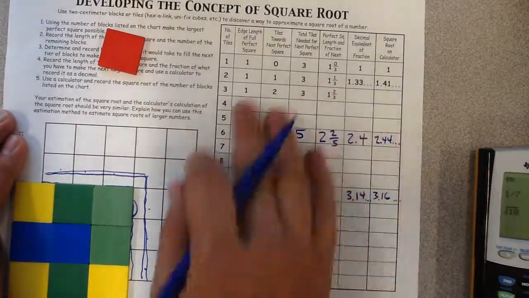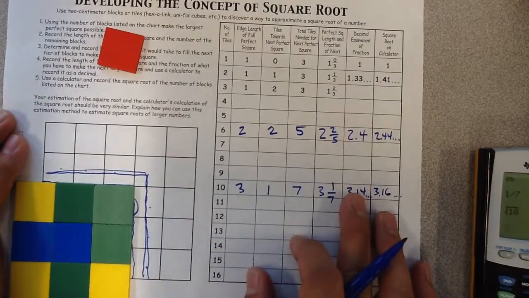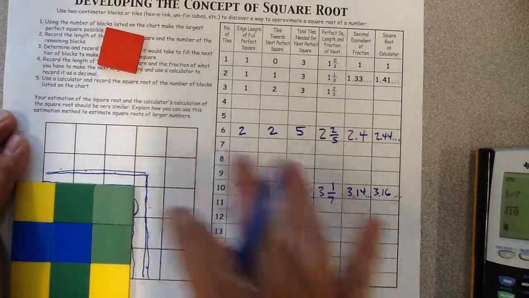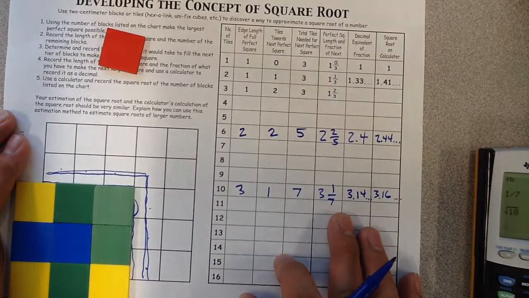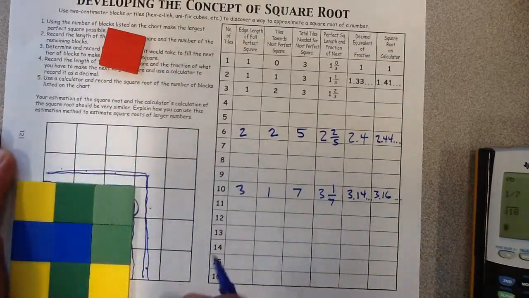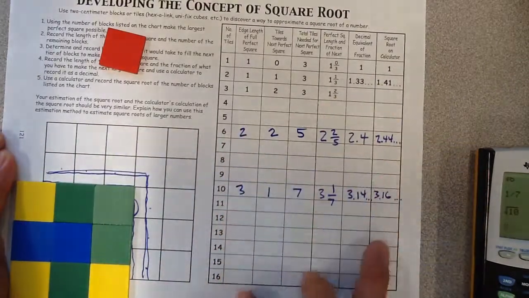So this is what I'd like you guys to complete. Once you're done watching this video, go ahead, pull this back out. I've left extras in case maybe you misplaced this and you can start over. Again, the tiles will be available, but if you feel like at this point you don't need them, you can just look at the grid, that's fine. And your job today is to complete this.